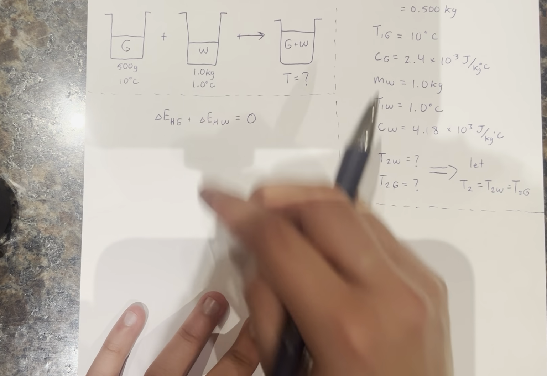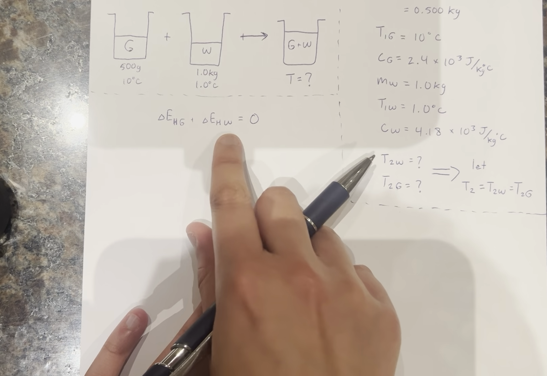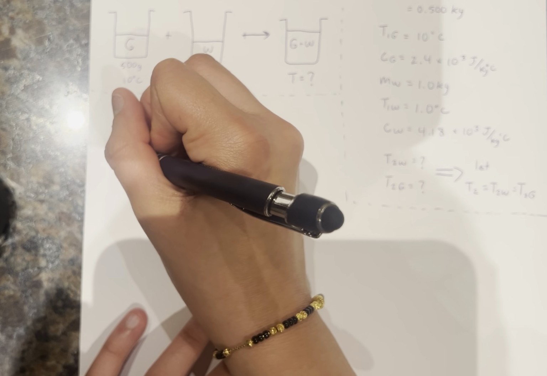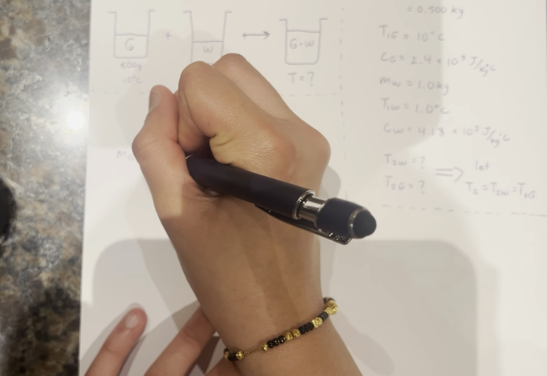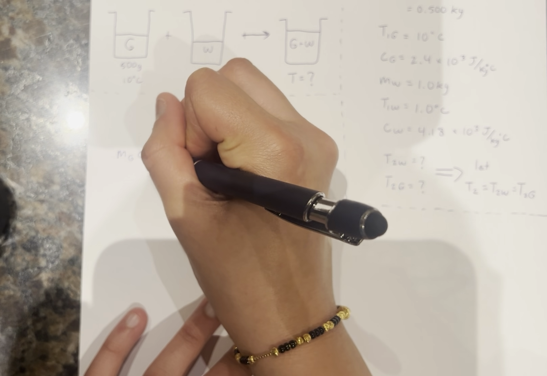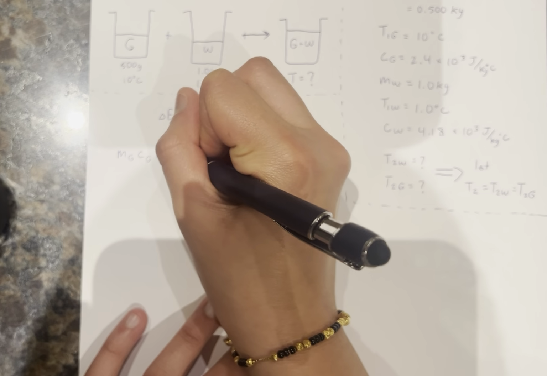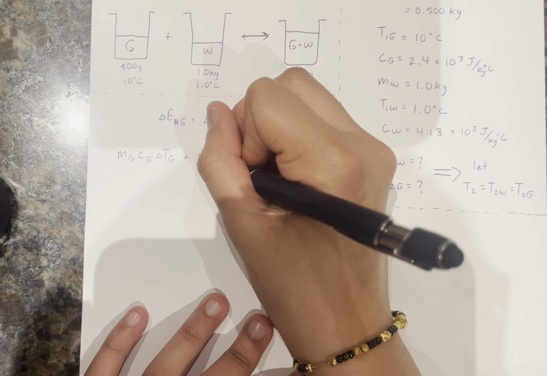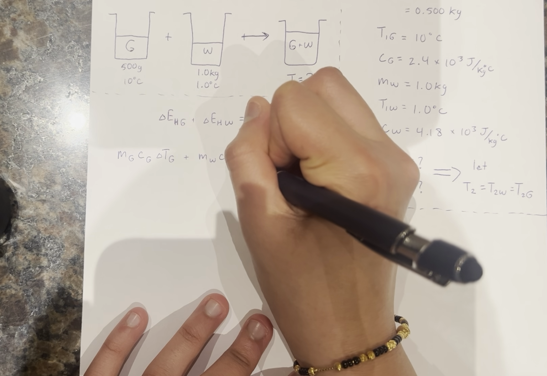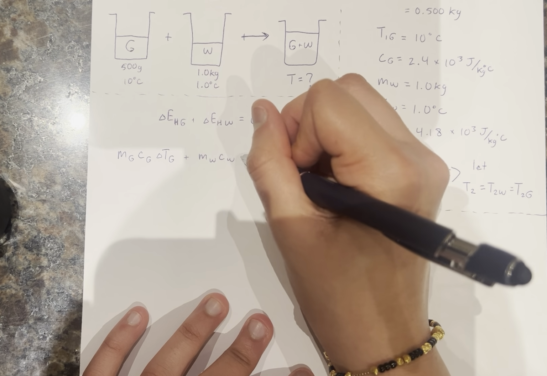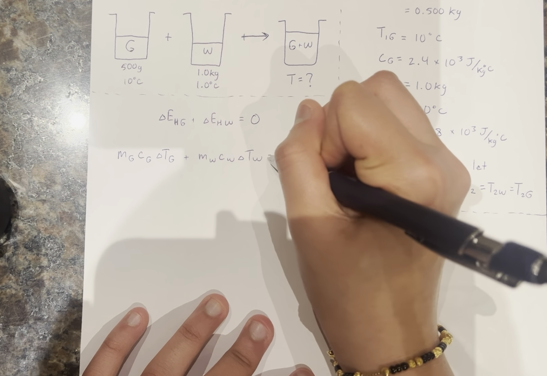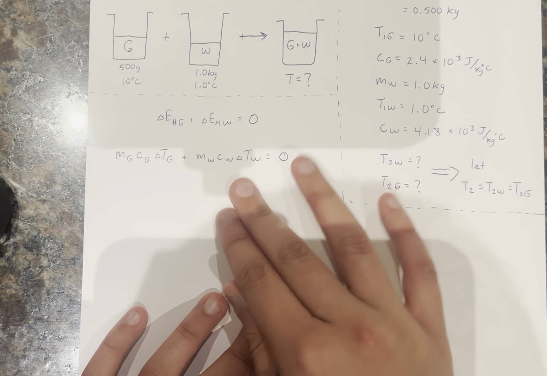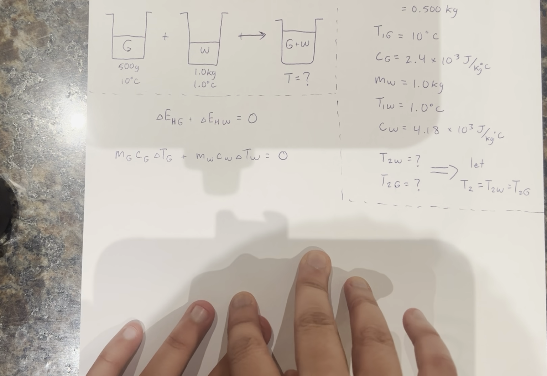So now what we need to do is expand out both of these variables. We can say mass of the glycerin times heat capacity of glycerin times the change in temperature for the glycerin, plus mass of the water times heat capacity of water times the change in temperature of the water, is equal to 0. Again, this is the same thing, it's just been expanded out a little bit further.